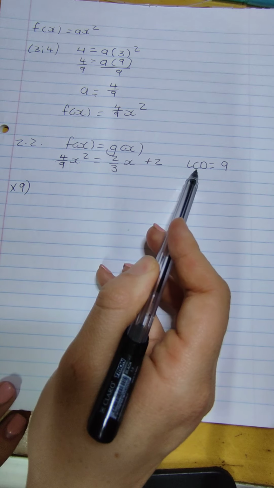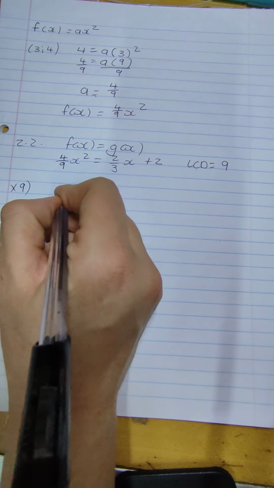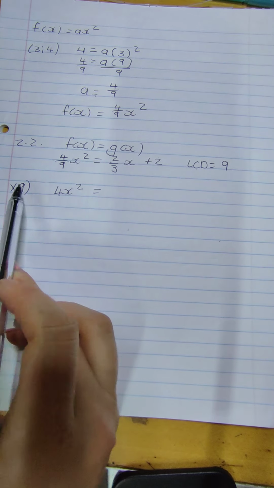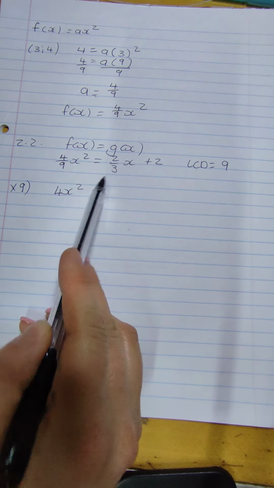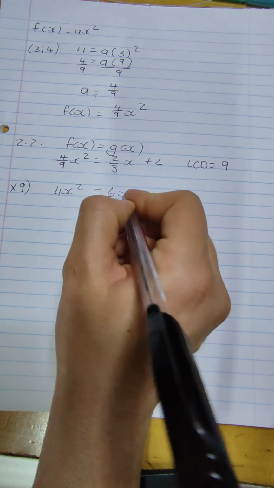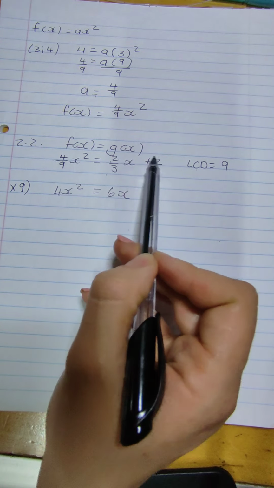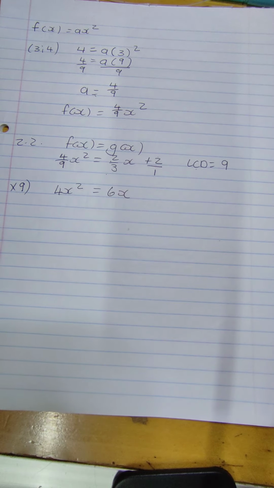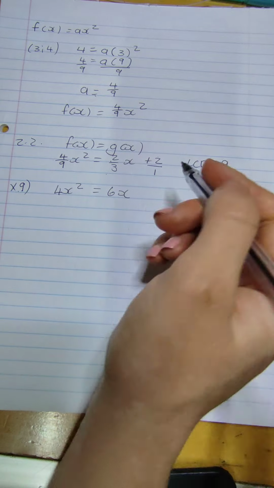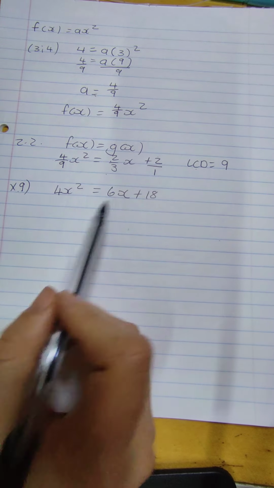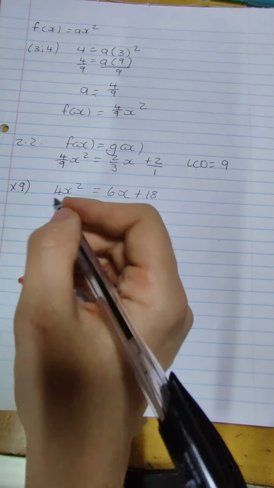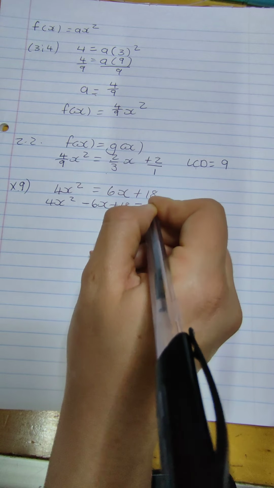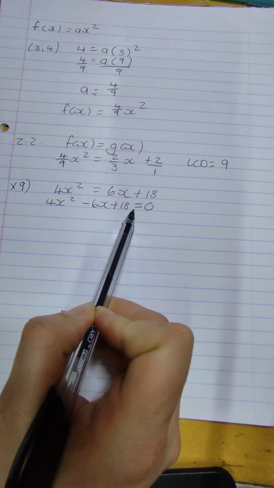So if I'm going to times by 9 straight through, then I'm going to get 4x squared, which is equal to 2 times by 9 divided by 3 is going to give me 6x. But guys, you also need to times this one by 9. We have to times straight through with 9. So 2 times by 9 is equal to 18. Now we can get this as an equation. So we can get 4x squared minus 6x minus 18 equal to 0.